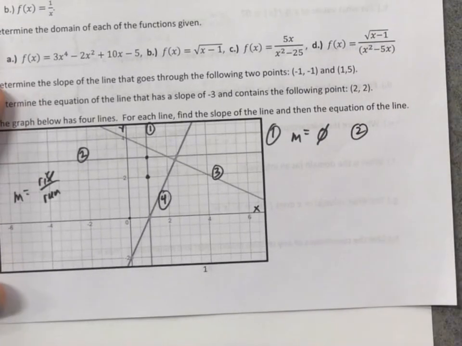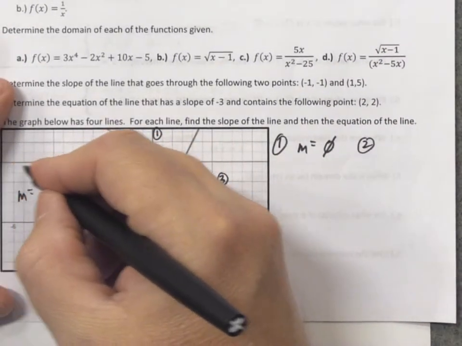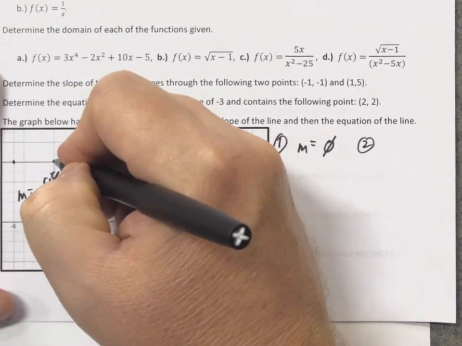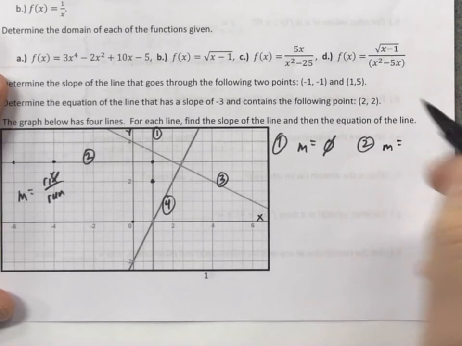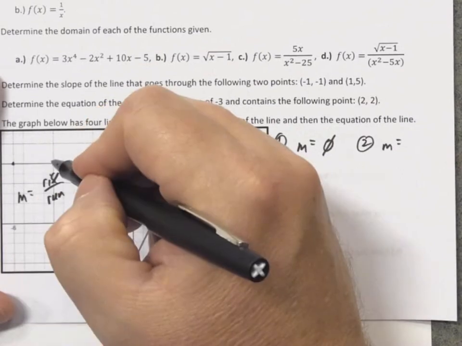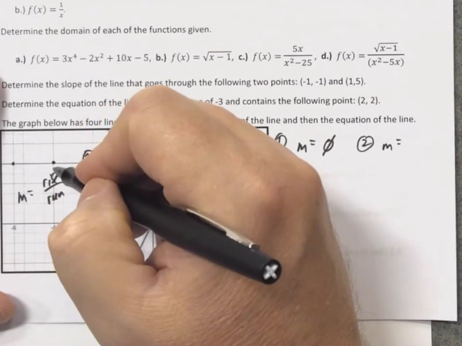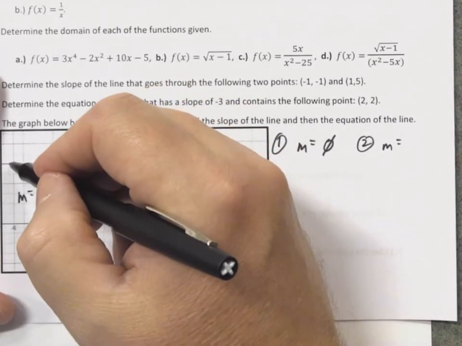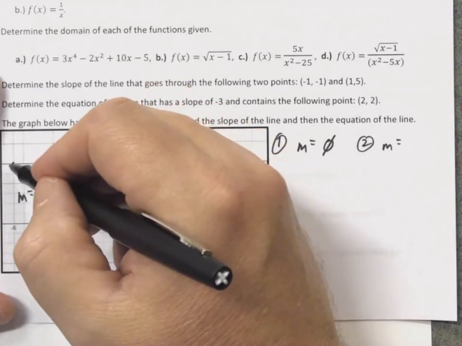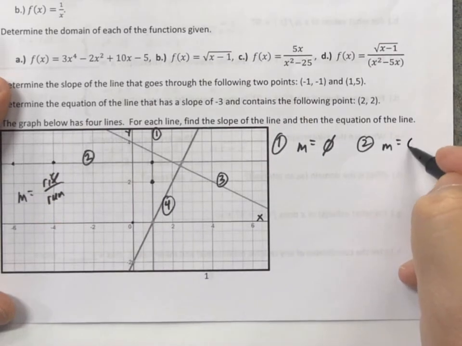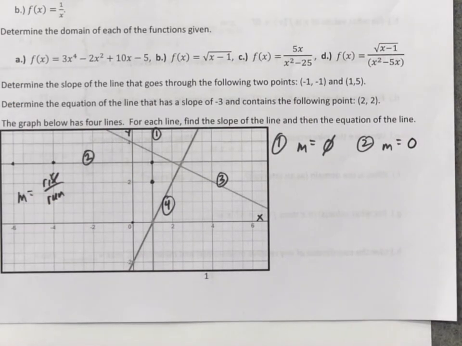Let me do line 2 right here. So line 2 now is this horizontal line. We could just choose 2 points over here. Rise over run. Going from this point to this point, what's the rise? There is no rise. The rise is how much does it change up and down? It doesn't change at all, so it's 0, and the run is like 2. So 0 over 2 is actually 0. So the slope of that horizontal line is 0.